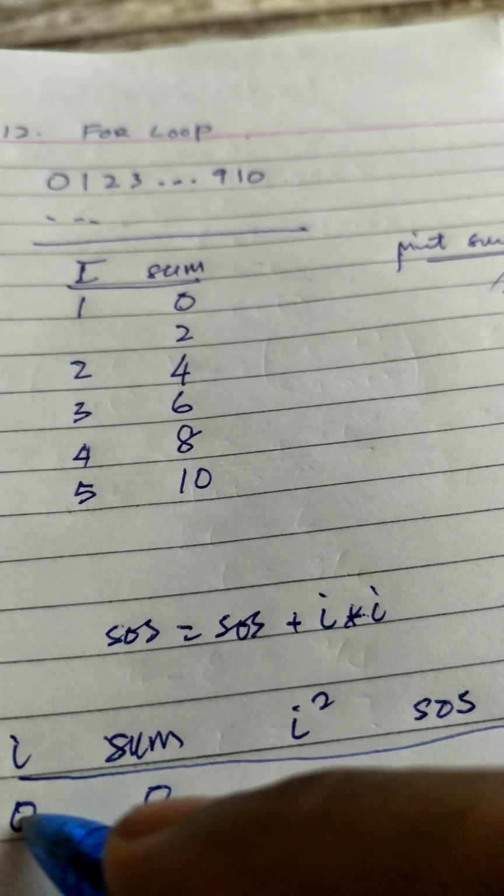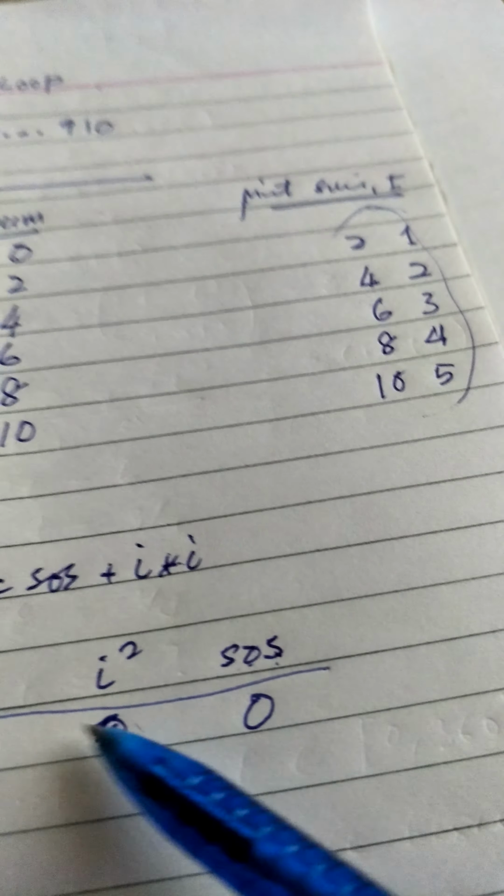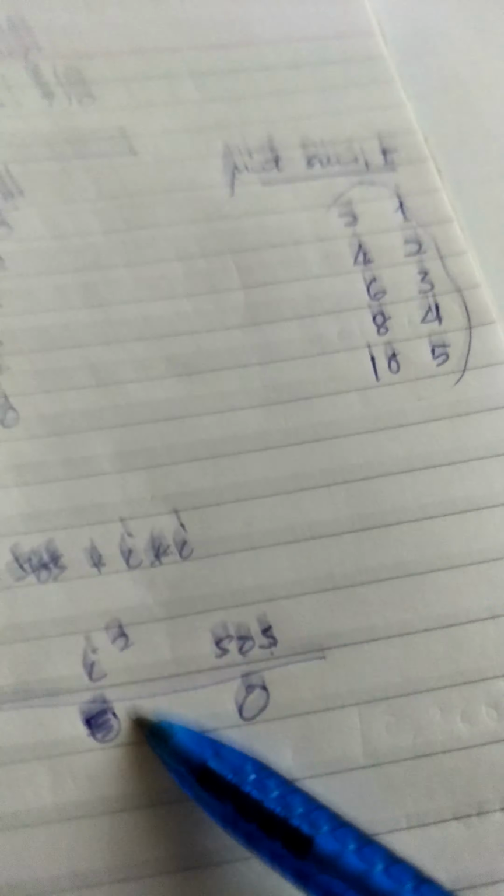Not yet here, we don't do that yet. Okay, this is for I and sum. Look at here, I and sum. Just sum of squares. Oh, this is the initial value, we already have that one. So we have 0 here. Okay, here we don't calculate yet.